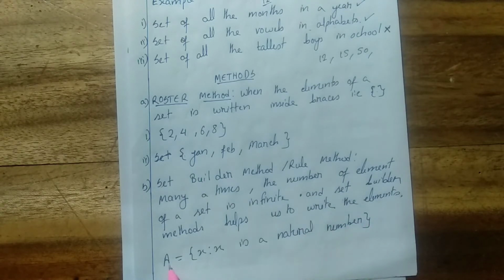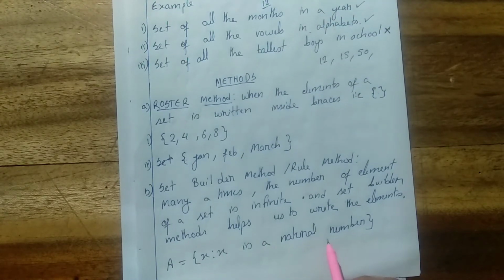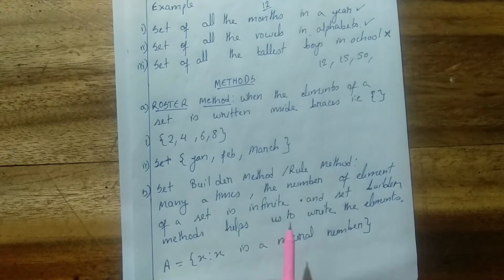So see, set A equals {x : x is a natural number}. We all know that the set of natural numbers is an infinite set. For these kinds of infinite elements, the set builder method helps us to write the elements. So I hope you get this.